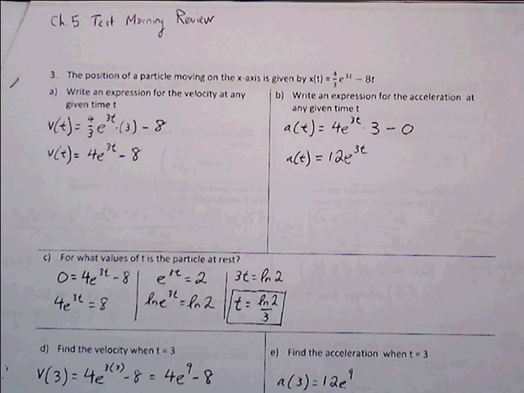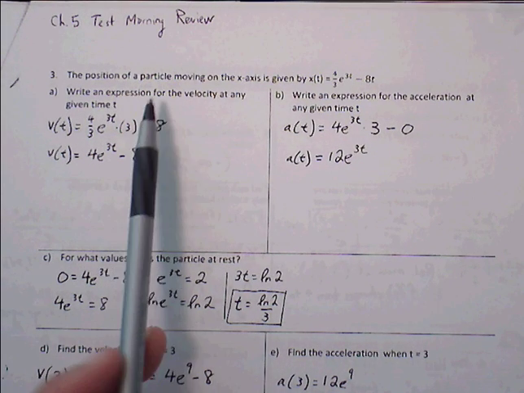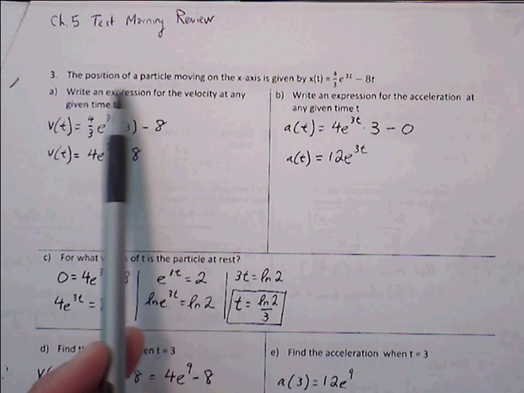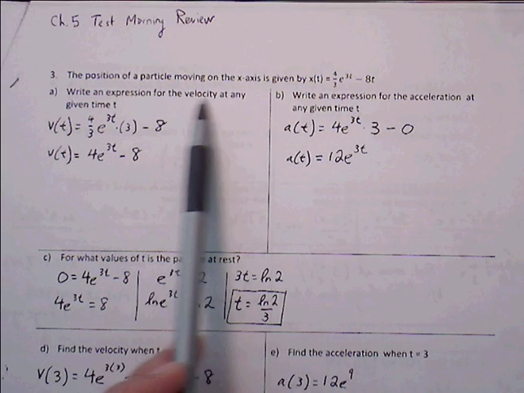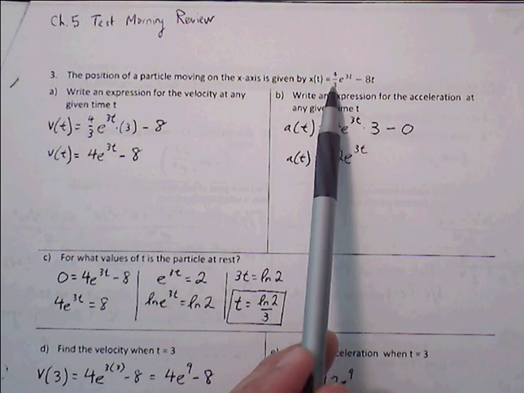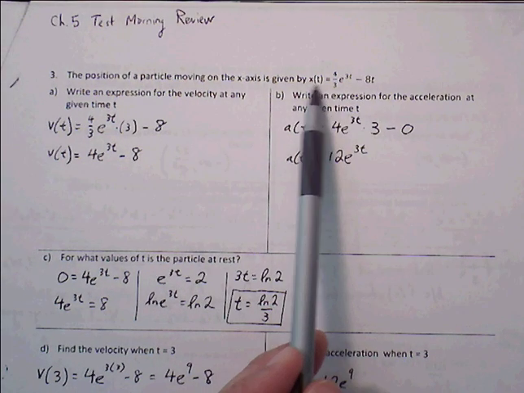We're continuing with the back page of the Chapter 5 test morning review. This is number 3. Position of a particle moving on the x-axis is given by x of t. Write an expression for the velocity. So we look to our position function represented by x of t.